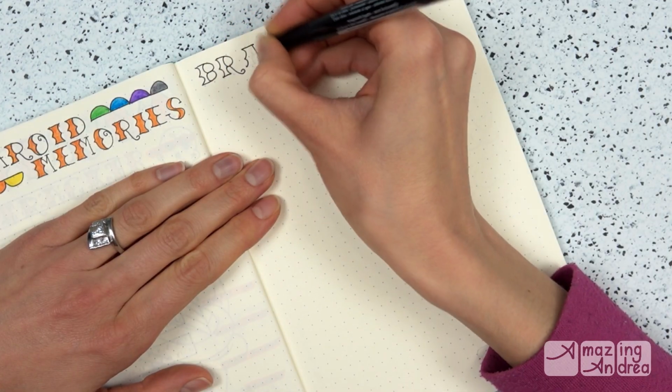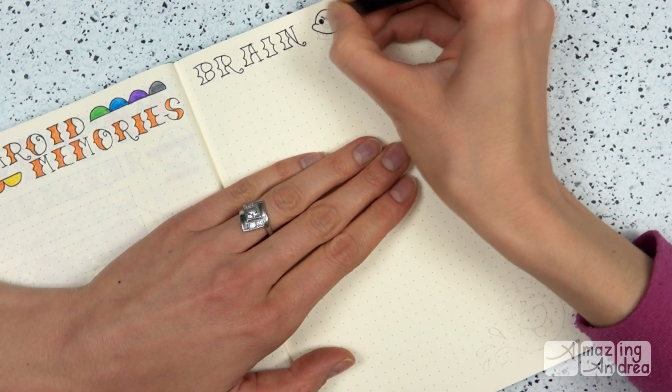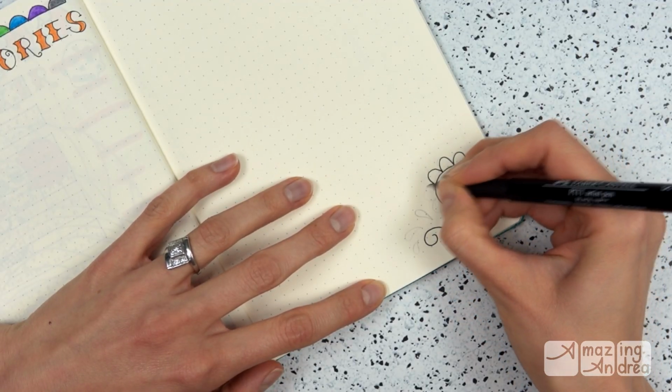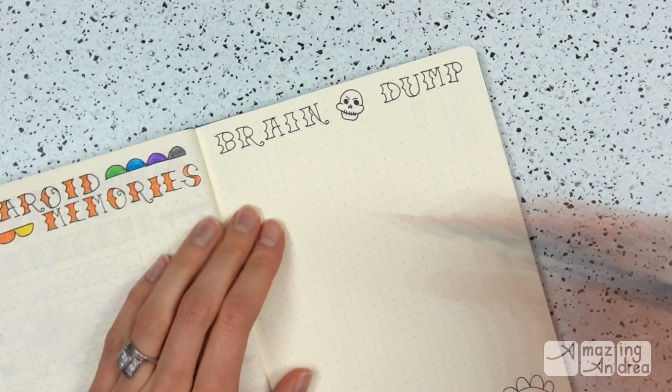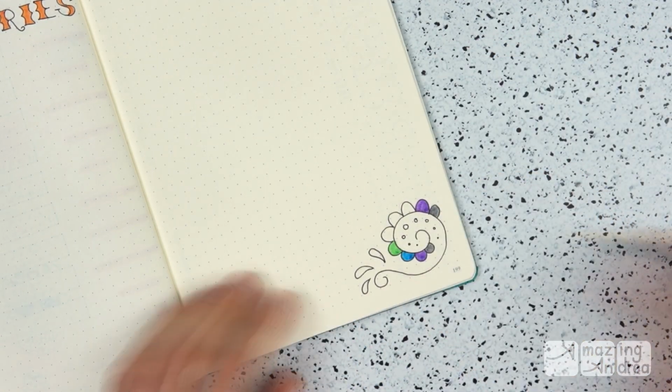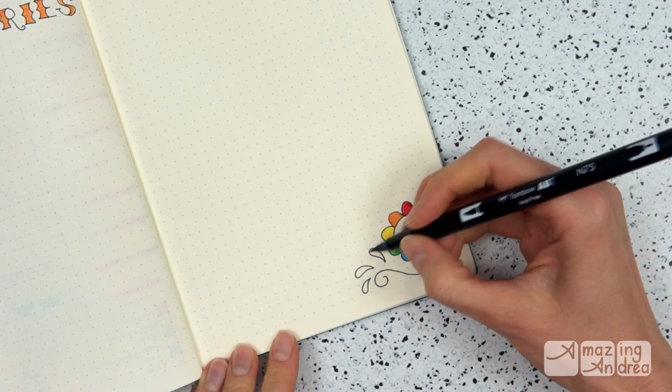My brain dump page was simple as well, with the title at the top and a little doodle in the bottom corner. I stuck with the rainbow elements again to bring color to the page.